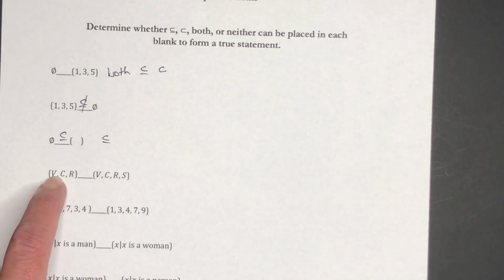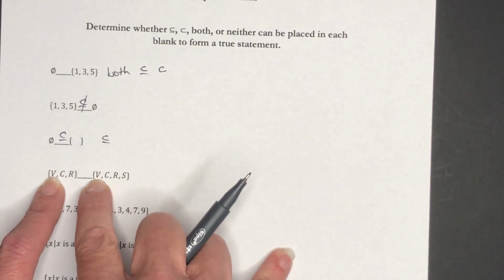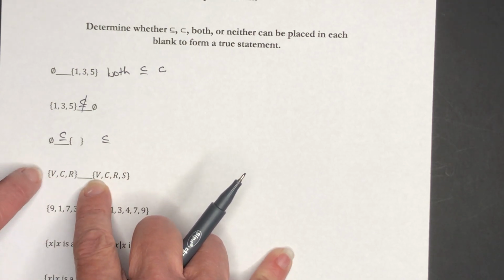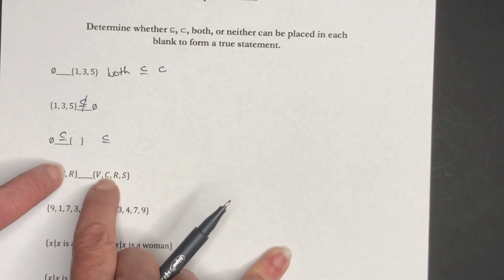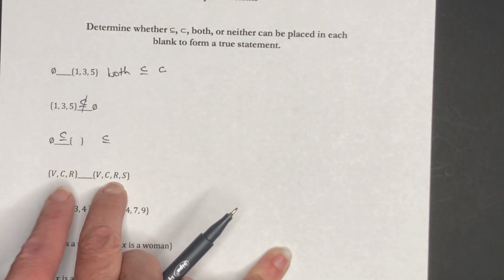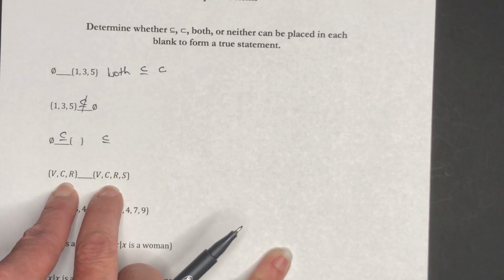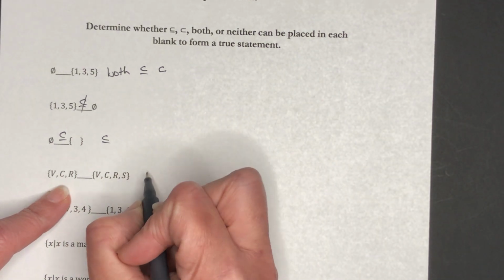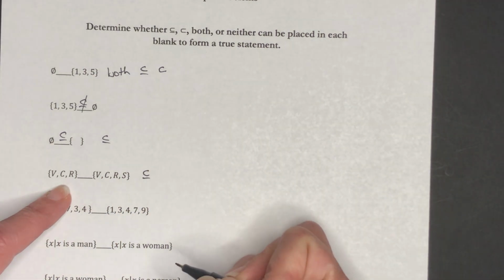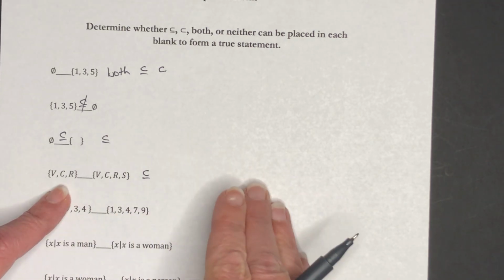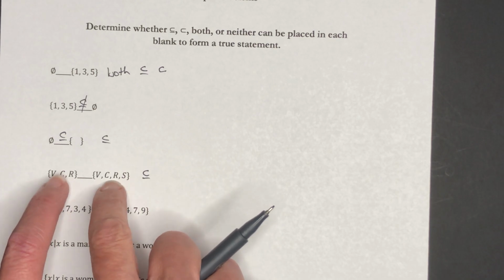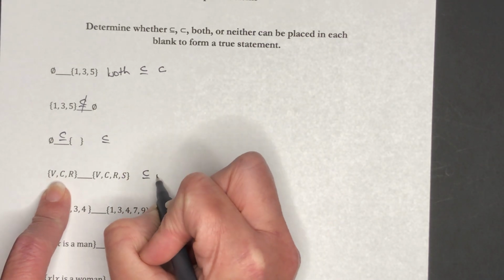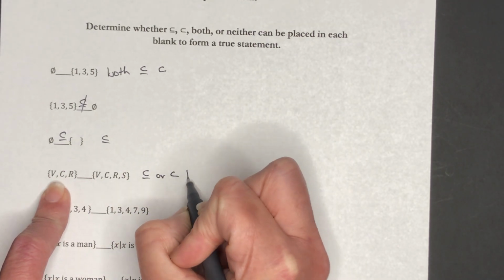The set VCR and VCRS. I have a V here and a V here. C is here, R is here. Everything that's in this set is also over here, so it is definitely a subset. Is it a proper subset? Yes, because this one has an S, this one doesn't. These are not equivalent. So I could use either one, so this answer would be both.